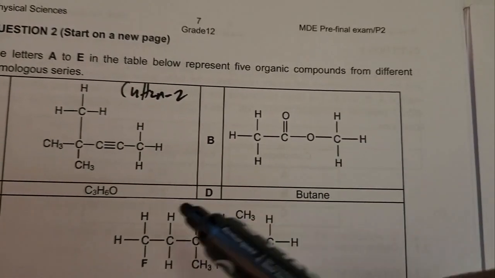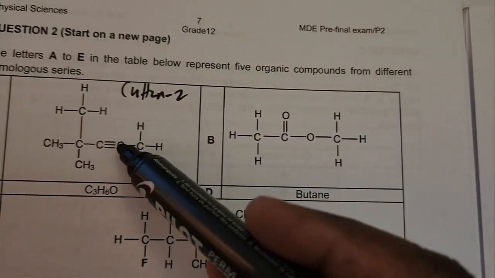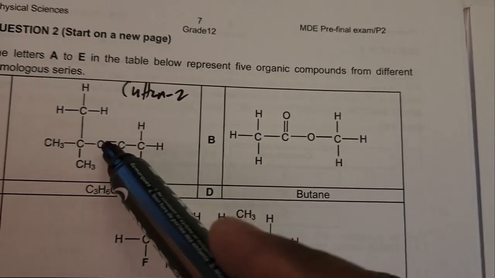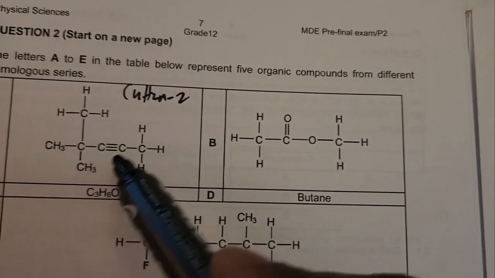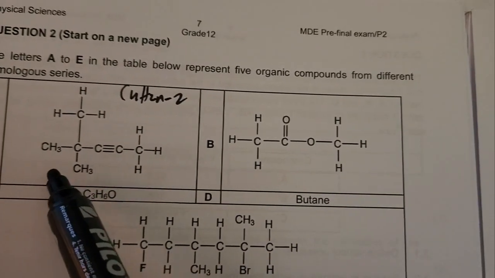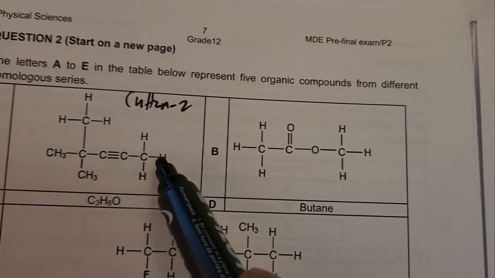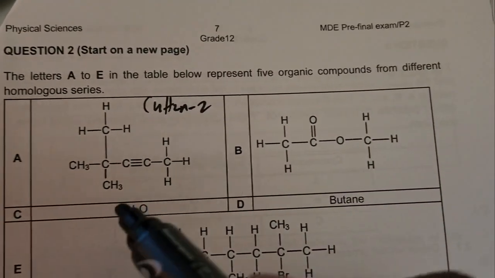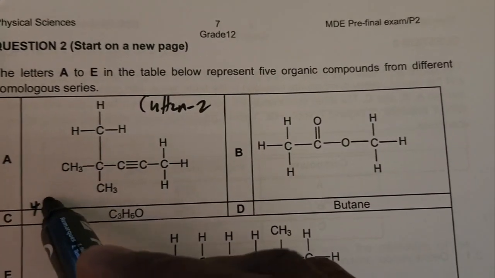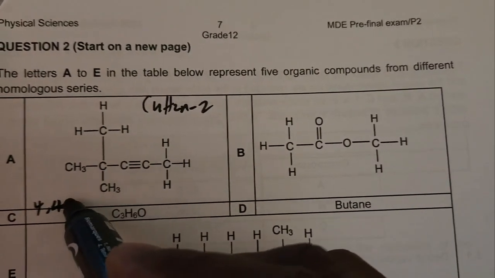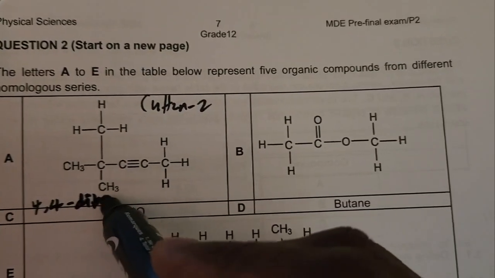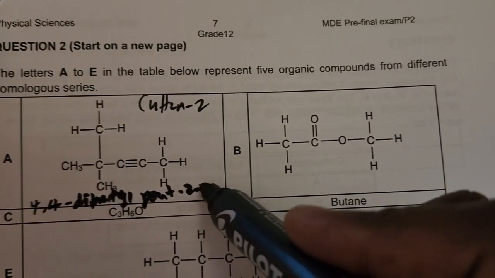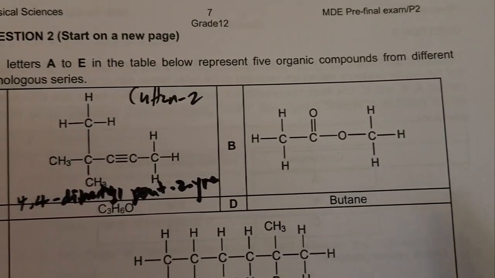We can even name it quickly: carbon number 2 is the yne, and at carbon number 4 we've got two methyl groups, so we'll have 4,4-dimethyl, in a pent-2-yne structure. Then it's 4,4-dimethylpent-2-yne. That's the case.